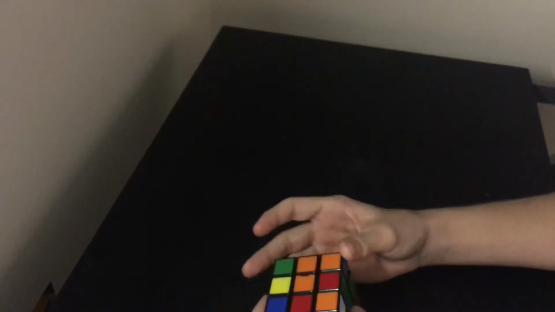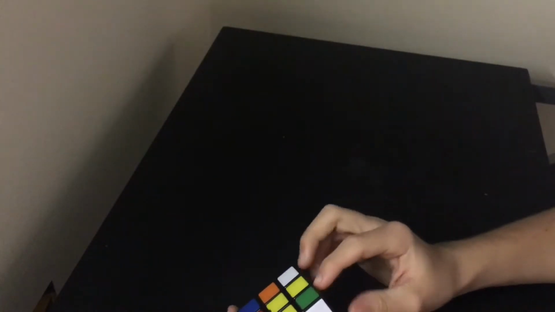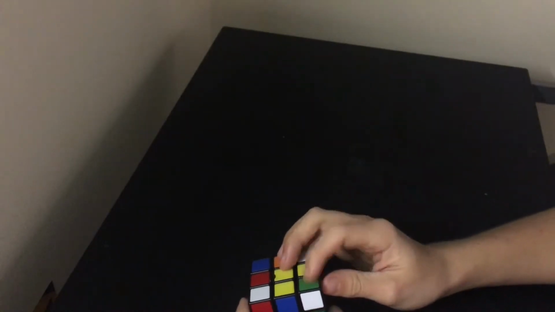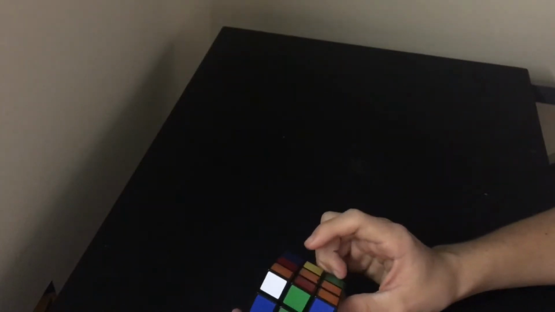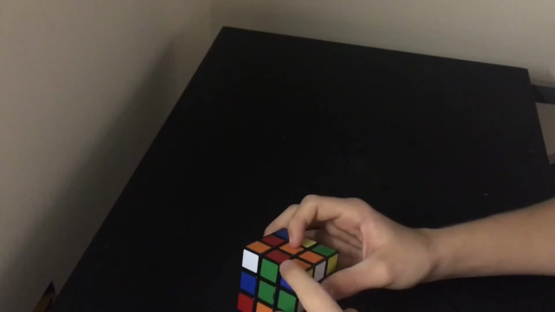So now, what you're gonna do is put the corners into place. So when you're doing this, you want to find what two colors, other than white, are on your corners. See, this one is the white, orange, and green corner, so I'm going to put it in between the white, orange, and green centers, which this corner goes right here.